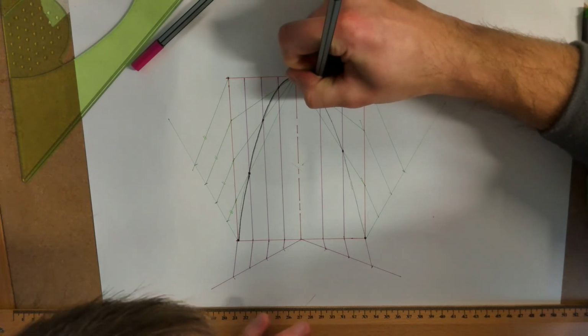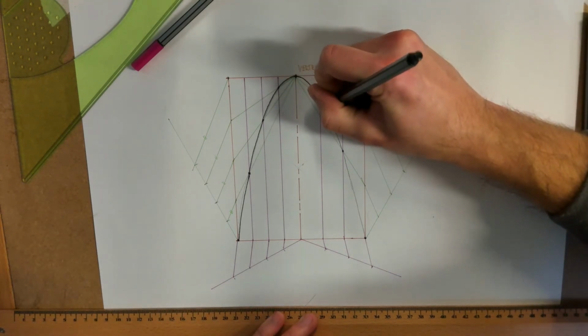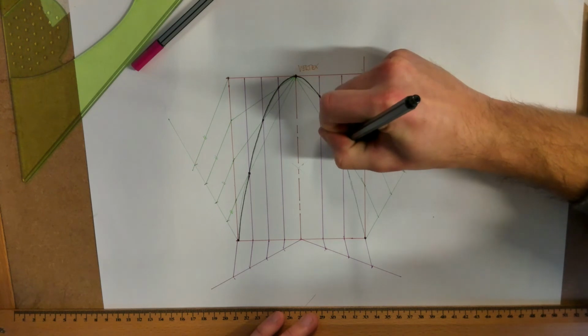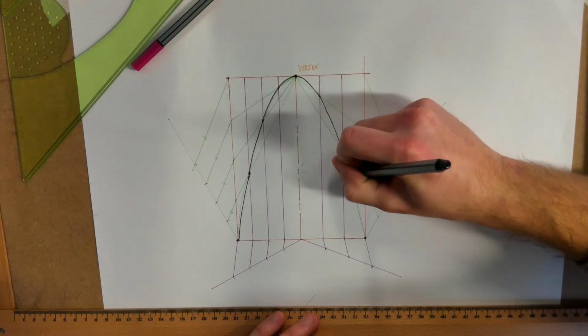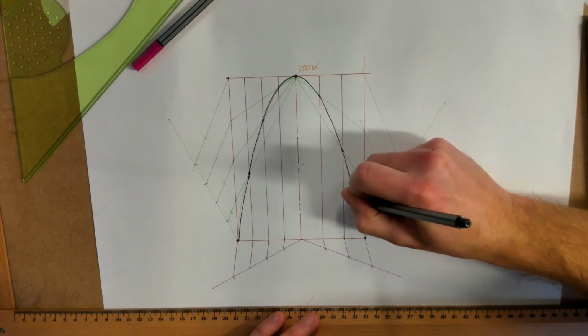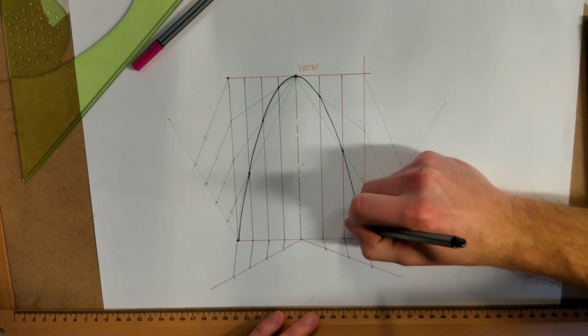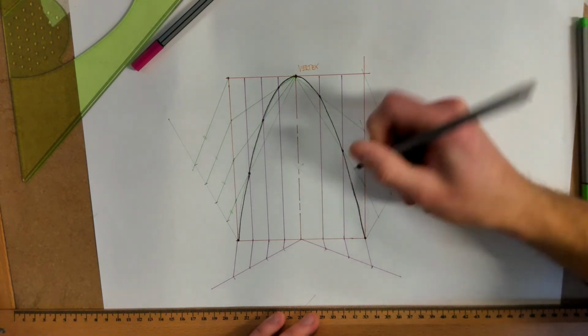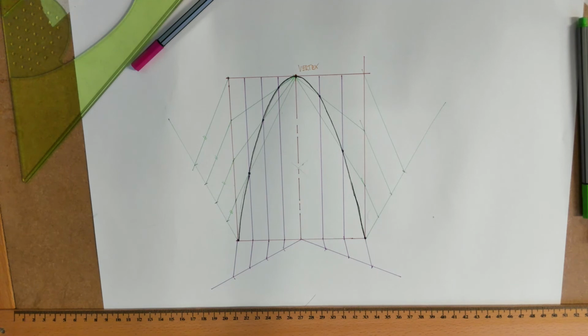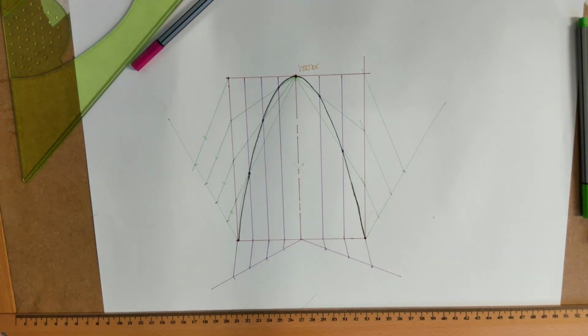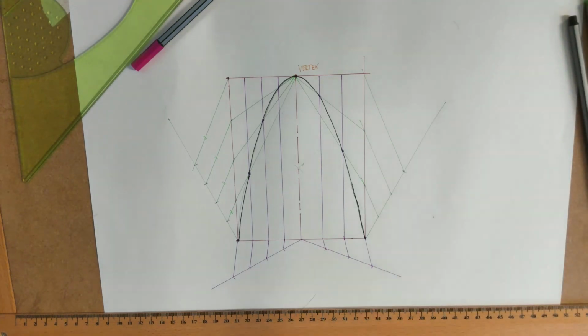I'm going to go over that last half. And there we have it. Gone a little bit messy there at the bottom, but once you're doing it in a pencil, you can actually rub that out again and neaten it up if you need to. That is how we draw a parabola, just a standalone.